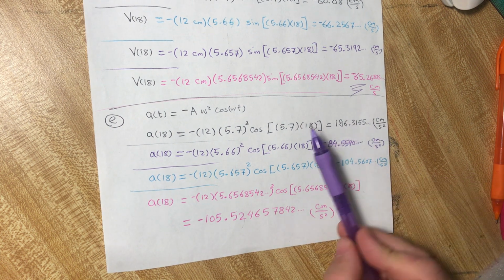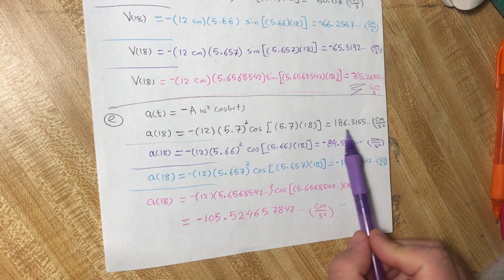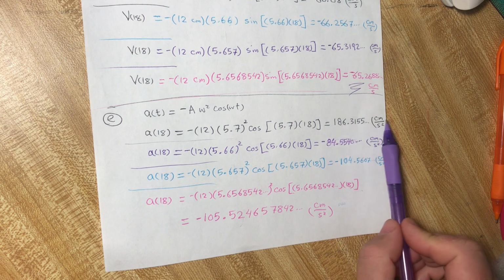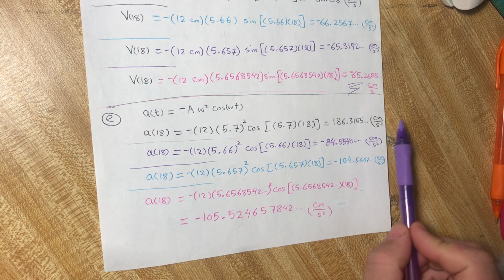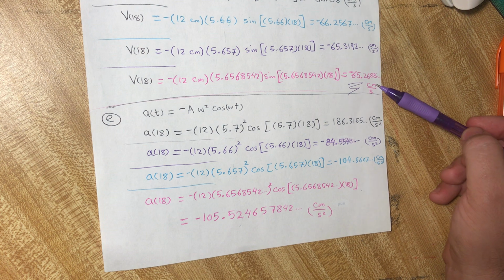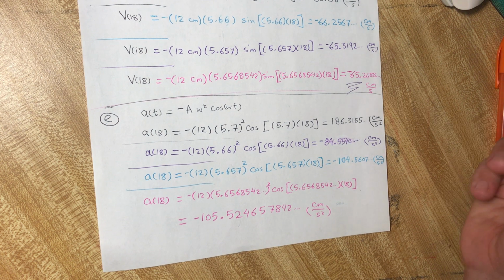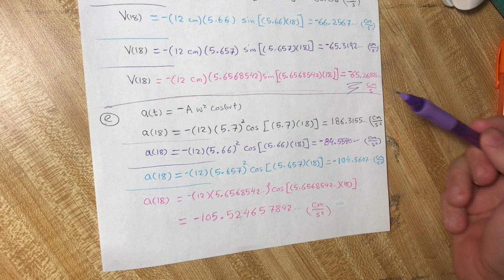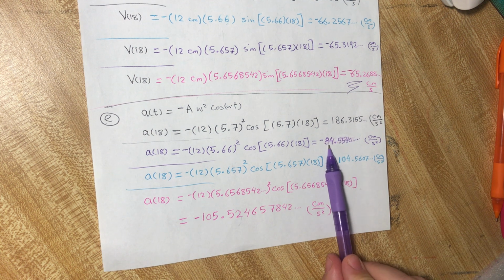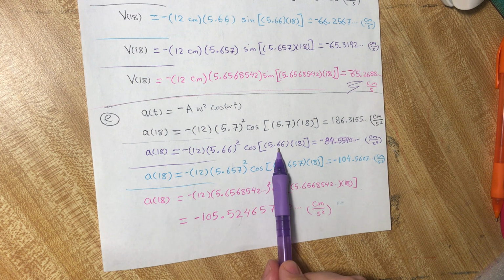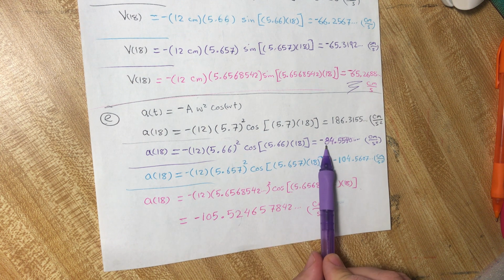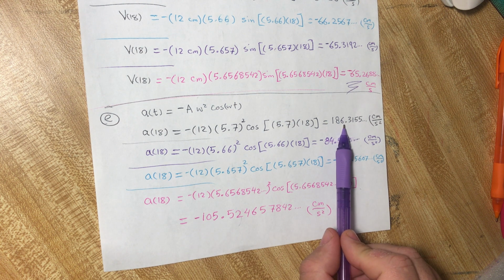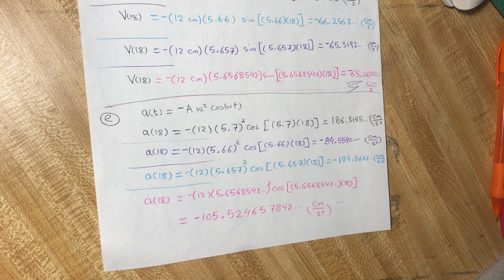Look, the first one with omega 5.7 is 186 centimeters per square second. Now look here, I find the units in centimeters per second. It's okay. I don't need to change it to meters per second. In this case, if I take a more accurate value for omega, it will be negative 84. But here 186, positive and large magnitude.